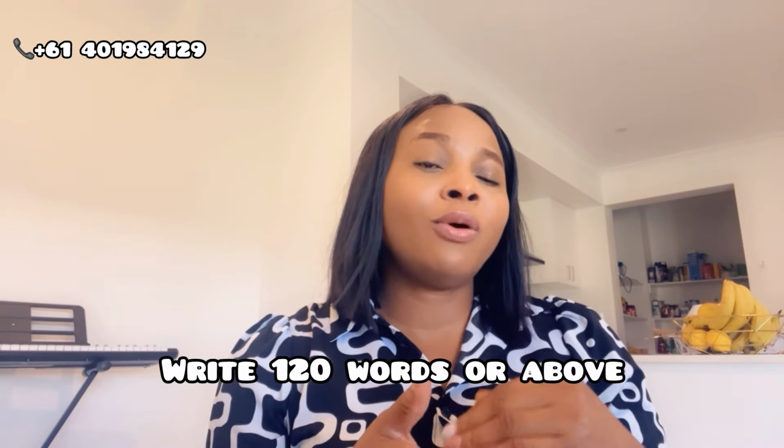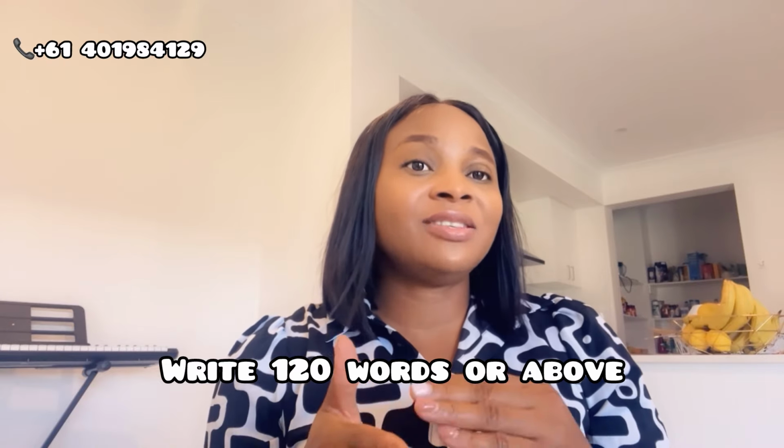And also the form, which is the number of words they ask you to write. If you write anything below 120 words and you're getting 0 for content, you automatically get 0 for the PTE writing. The PTE writing is actually not difficult. It's just for you to understand what you should do and what you should not do. That way you get a good score.